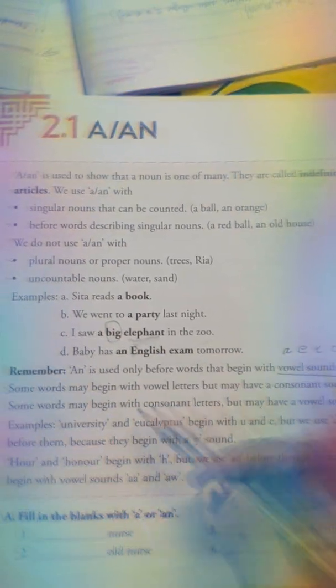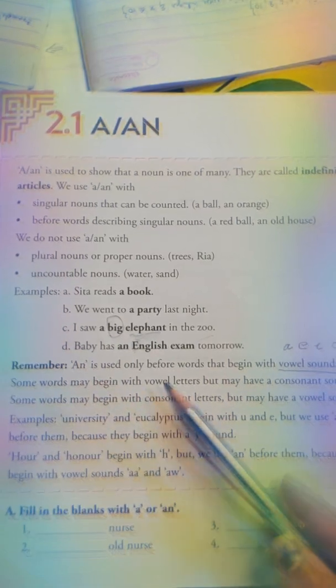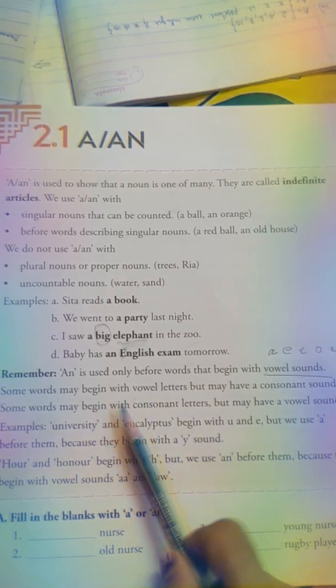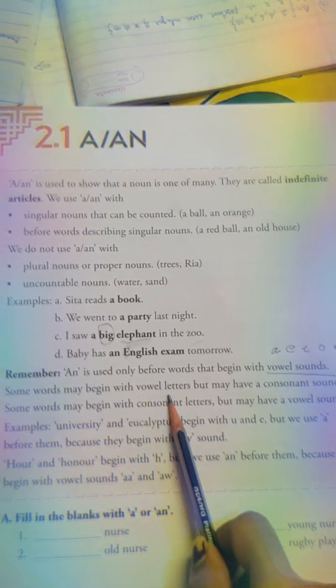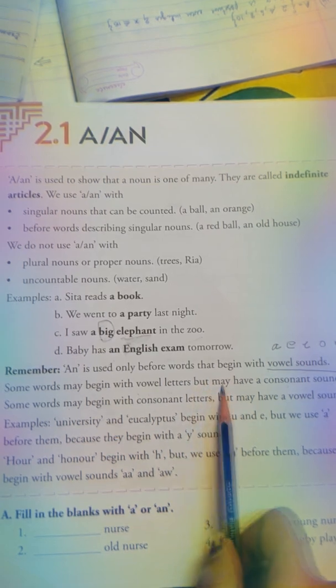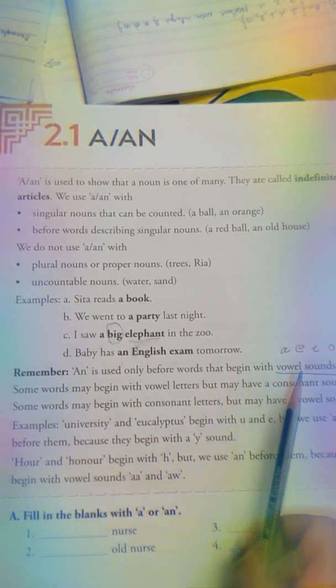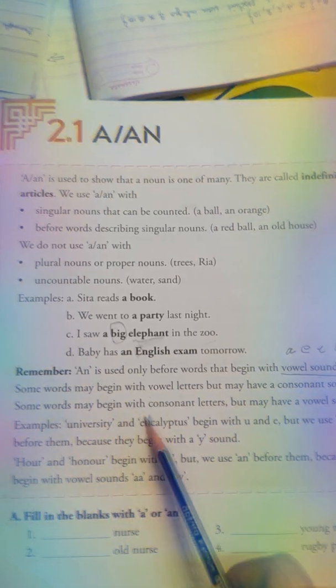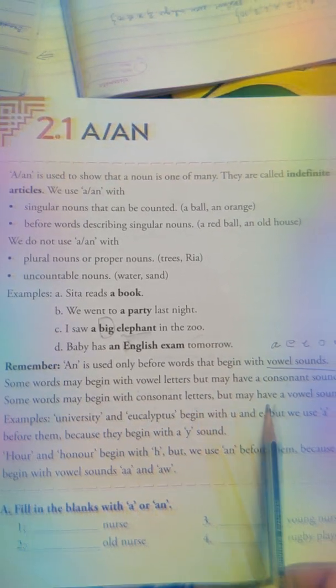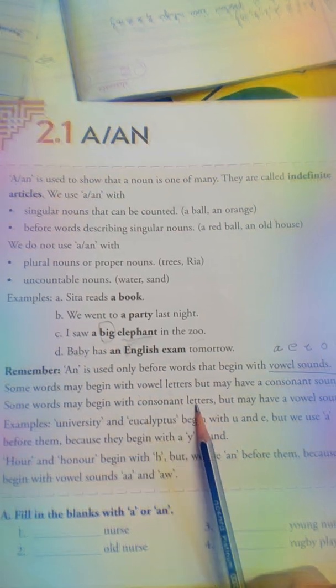should be a singular word. Some words may begin with vowel letters, okay, but they may have consonant sounds. What's an example of some words beginning with a vowel letter and which has a consonant sound? We will look at that later on in this lesson. Some words may begin with consonant letters but may have a vowel sound.